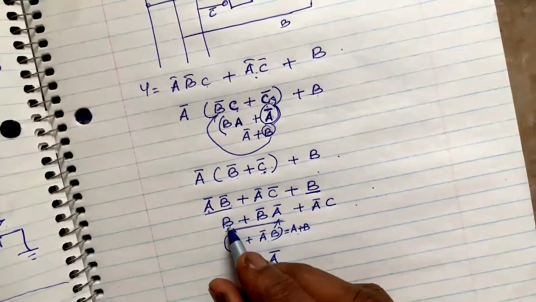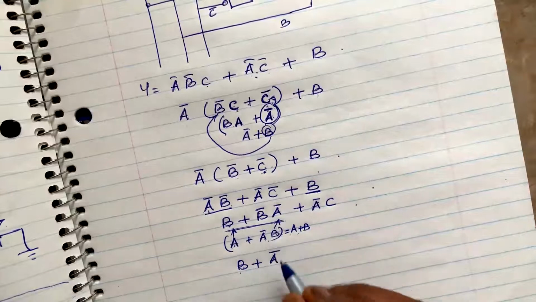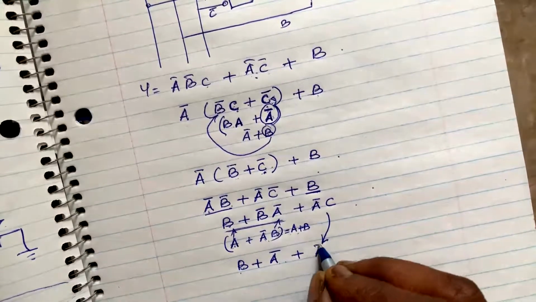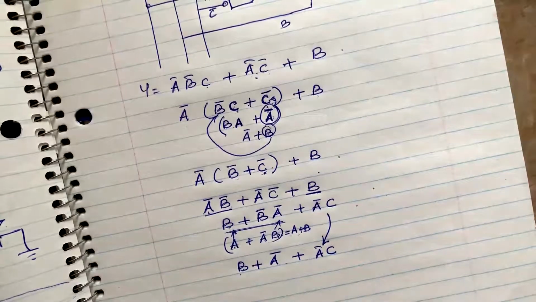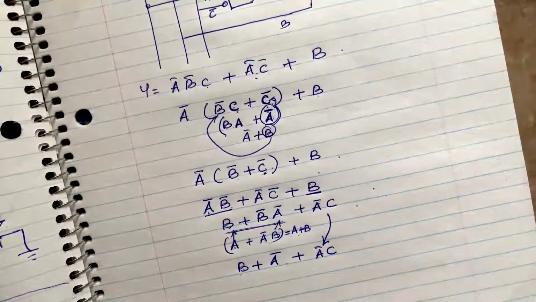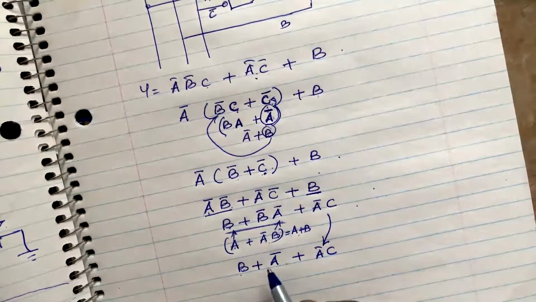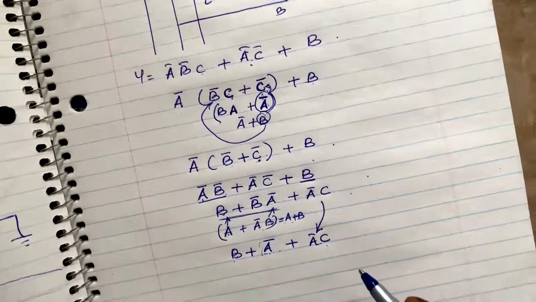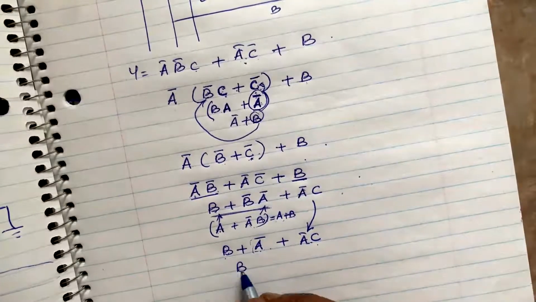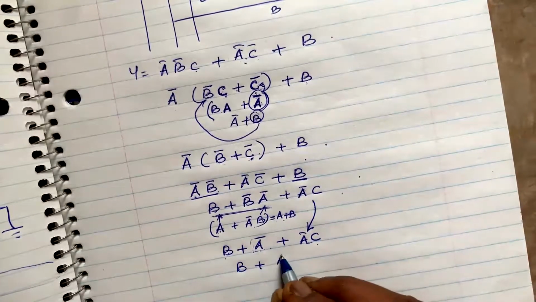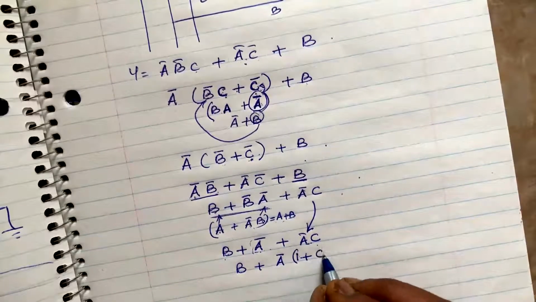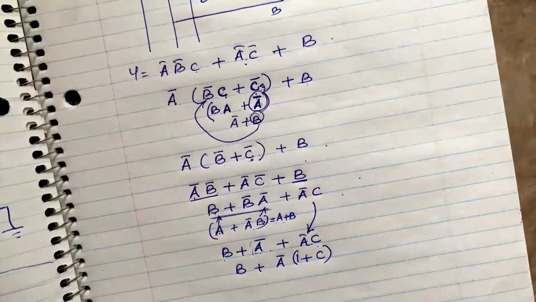So in the place of A, I have B. In the place of B, I have A bar. I have written it. Plus this is as it is. A bar C comes up. Now I shall consider these two, A bar plus A bar C. Okay, I shall take A bar out: 1 plus C.